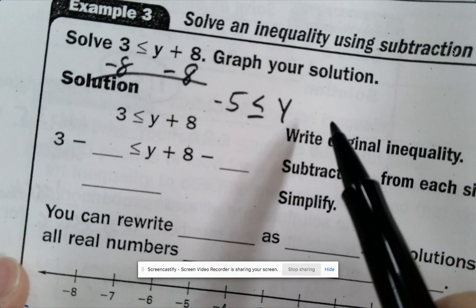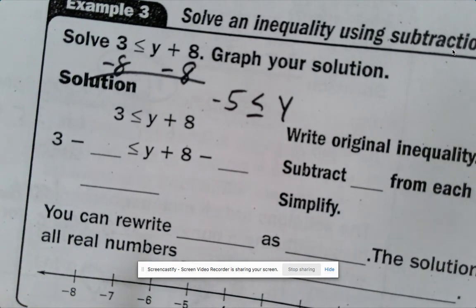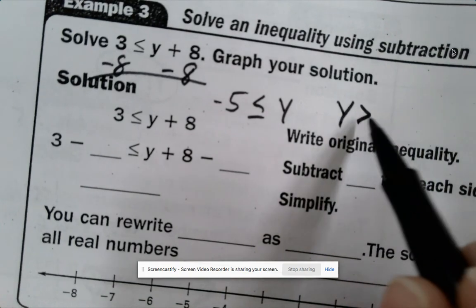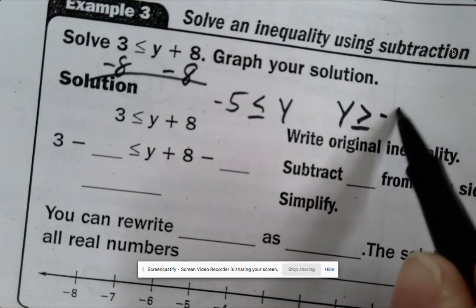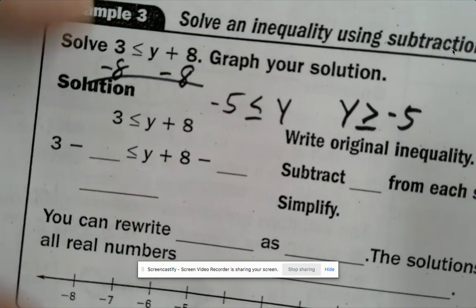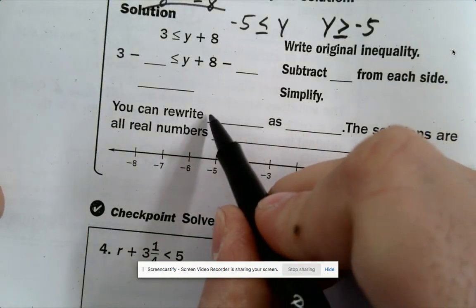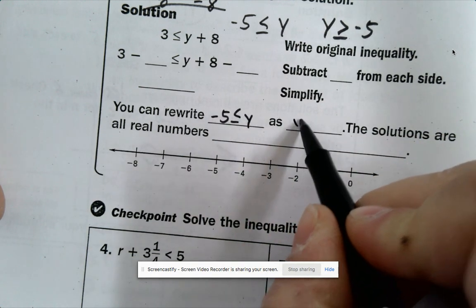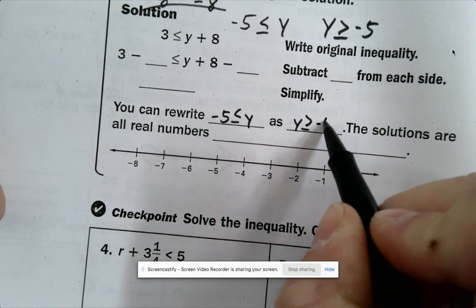Or in other words, if you flip it around, you would write it as y is greater than or equal to -5 for that one. That's what I was writing here, that you can rewrite -5 less than or equal to y as y is greater than or equal to -5.